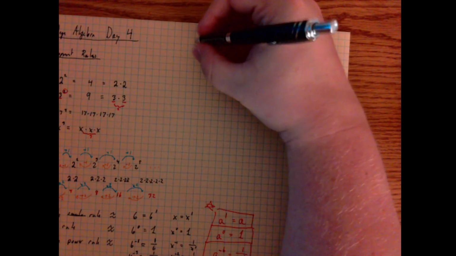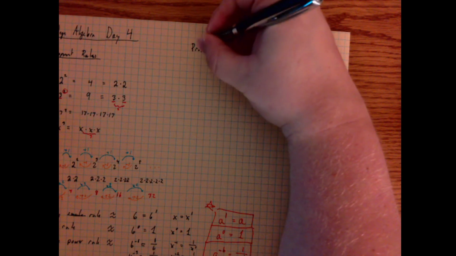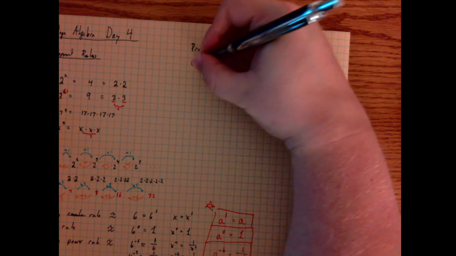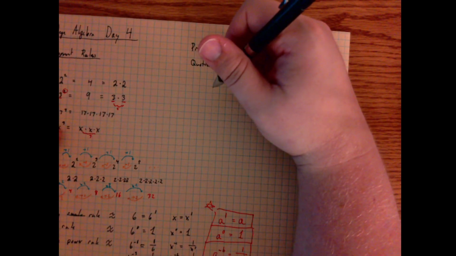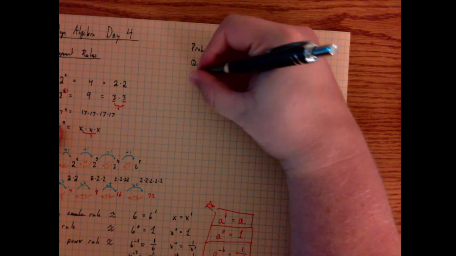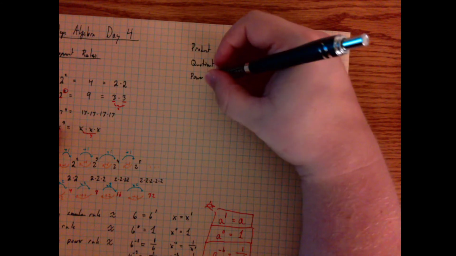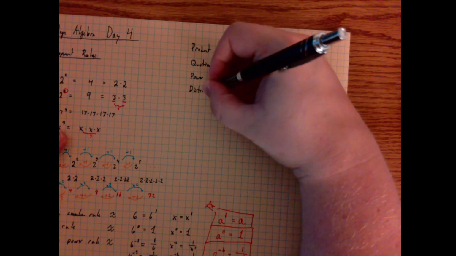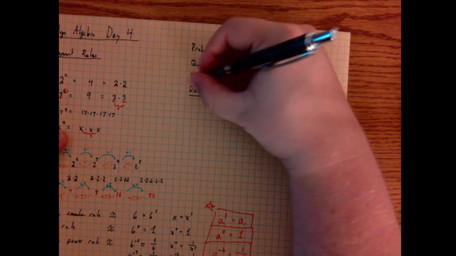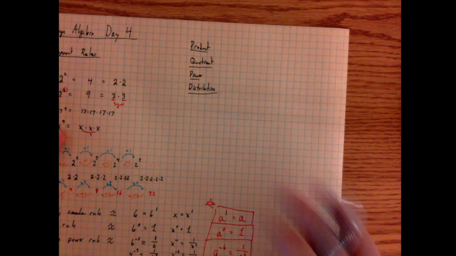Let's see, we have a product rule, a quotient rule, we also have a power rule, and there is even a distributive rule. Now let's talk about each of these in turn.